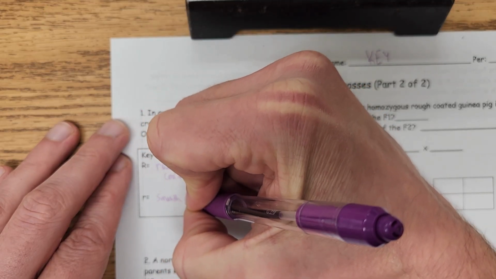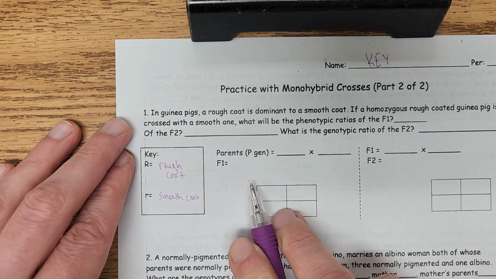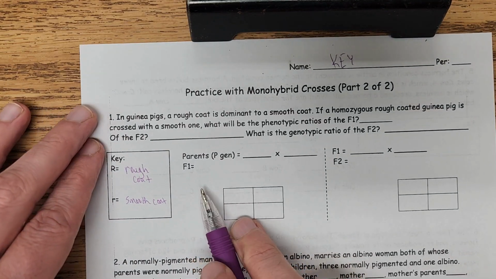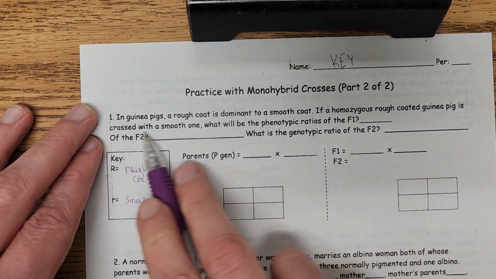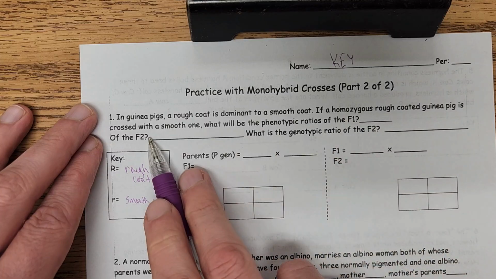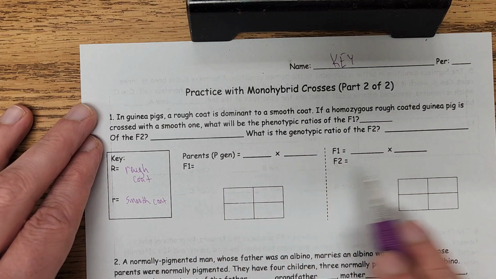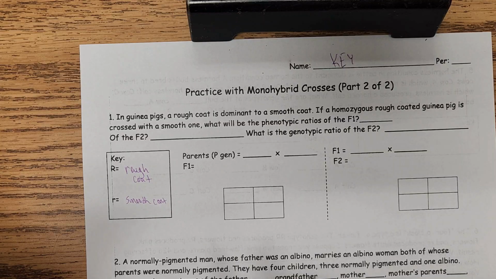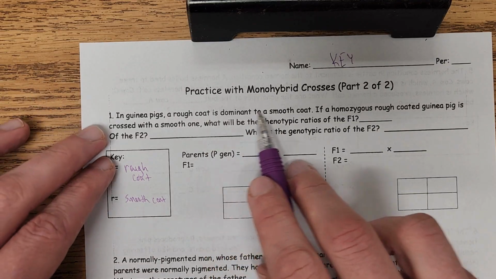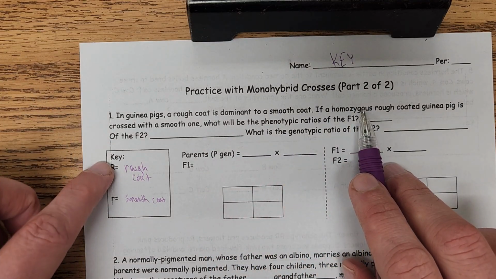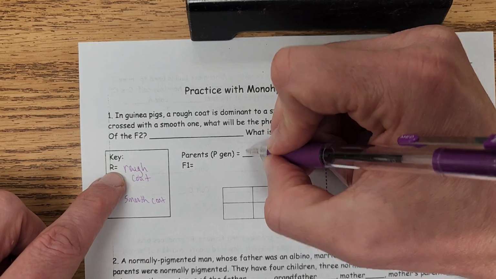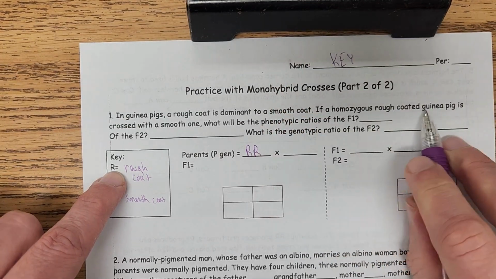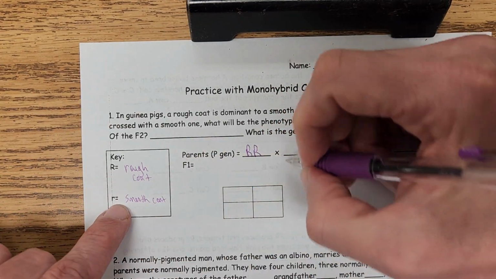smooth coat. And then what happens here is it's asking what is the phenotypic ratios of the F1 and the F2. So it's asking about the kids. That's why I use a Punnett square. It's asking about the kids. And in order to do that, we need to figure out what it says. So it says a homozygous rough-coated guinea pig, so that's homozygous rough-coated, is mated to a smooth one.